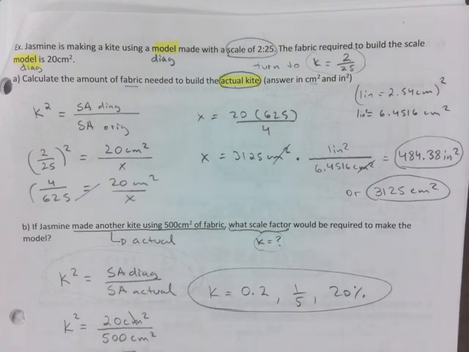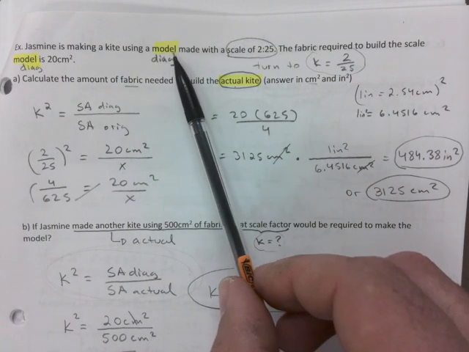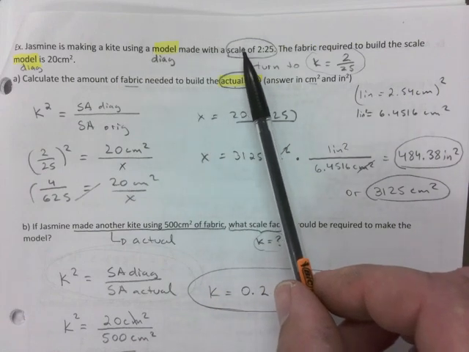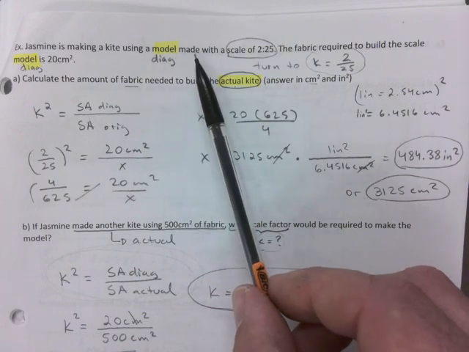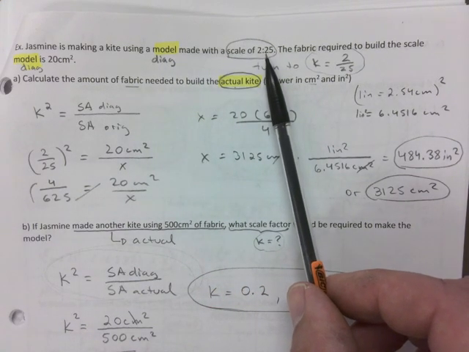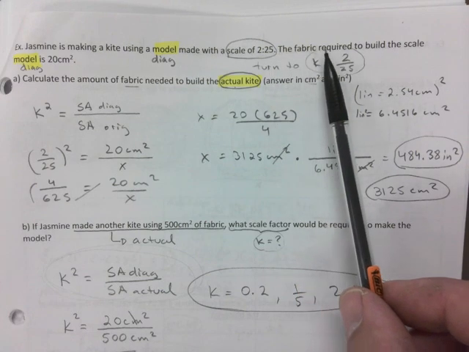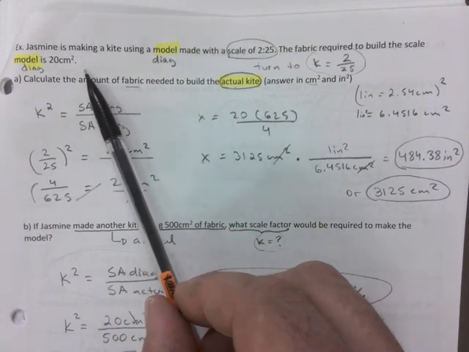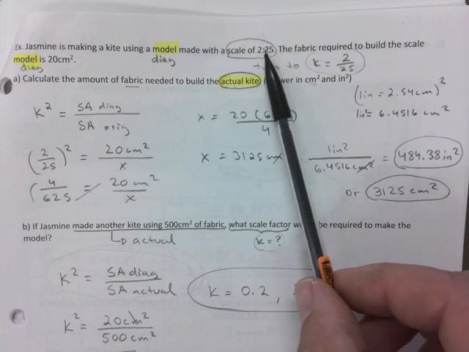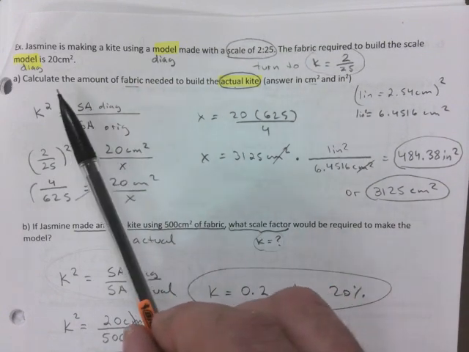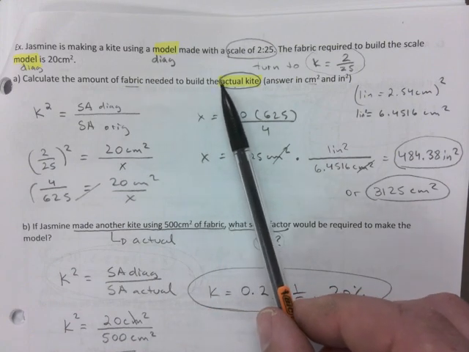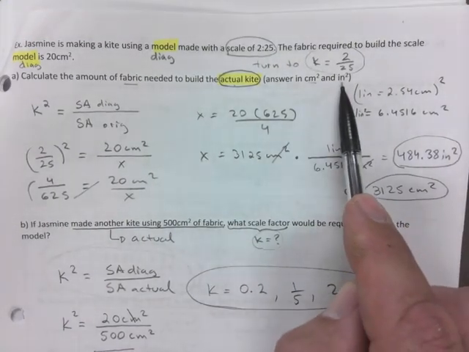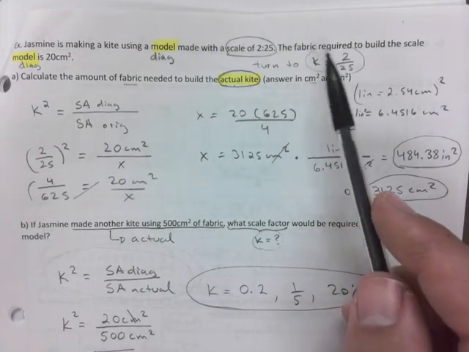So basically, you have a kite using a model. So when it's model, I use diagram, right? Jasmine is making a kite using a model made with a scale, which allows us to find a scale factor. To build the scale model, you need fabric of 20 centimeters squared. I turned this into K, and there are no units, so that's perfect. Determine the amount of fabric needed to build the actual kite. Answer in centimeters squared and inches squared. That's just to get you to practice your conversion.